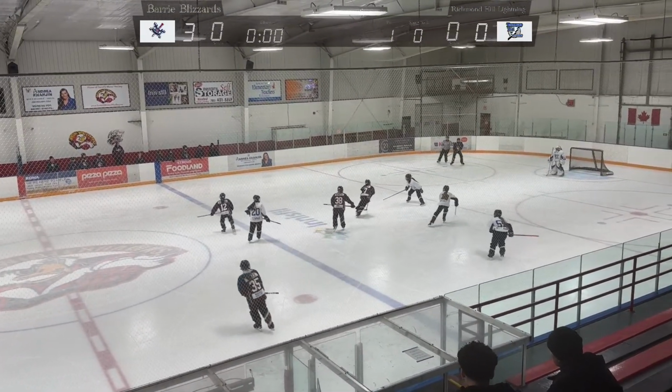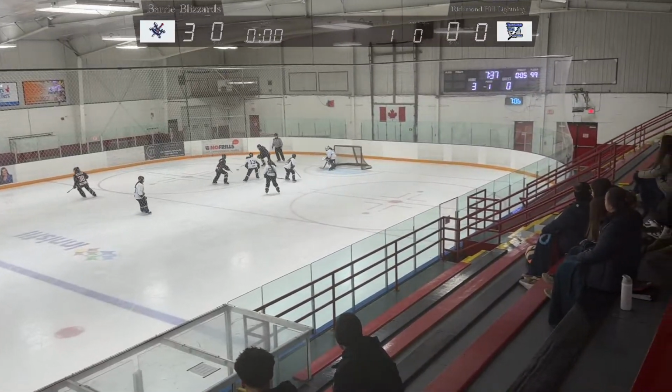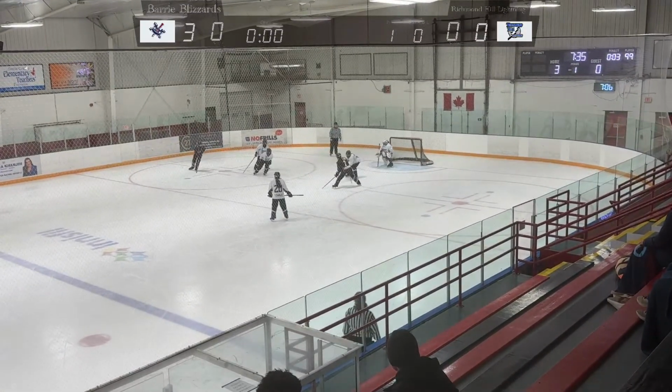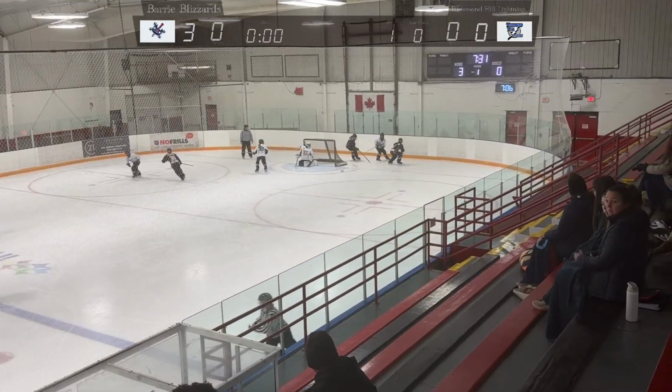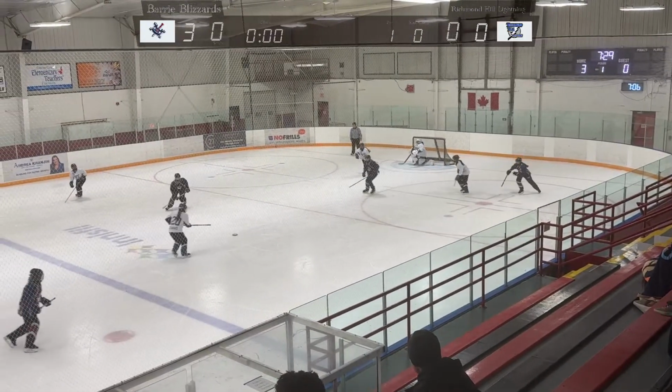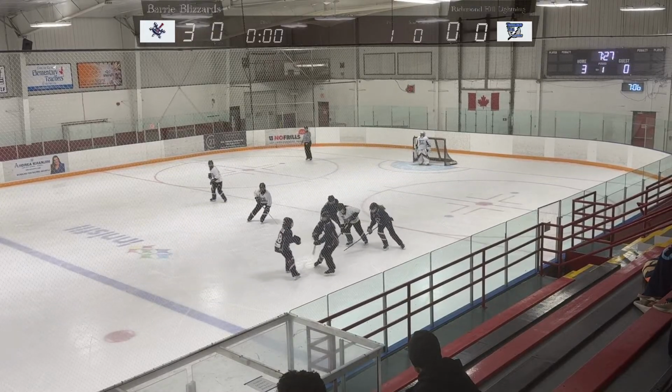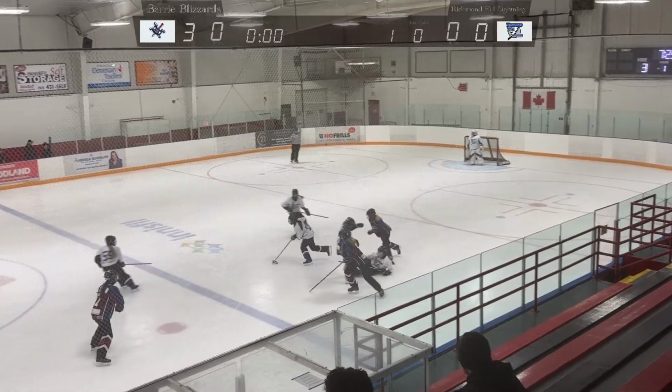She sent it deep. She didn't quite see, I think, Ella down there. But Holly does, as she tries to send it to Ella, and Holly puts a shot on net. Goalie with a kick save there off the pad, and Richmond Hill gets that loose ring. Not quite out of the zone. Kelsey and Ella right on her, and so is Chloe there.